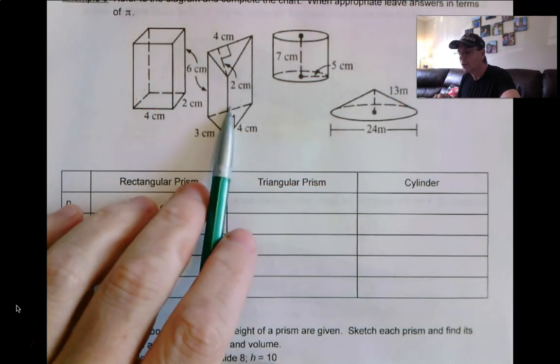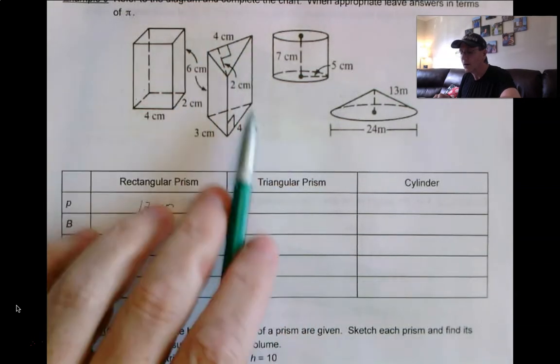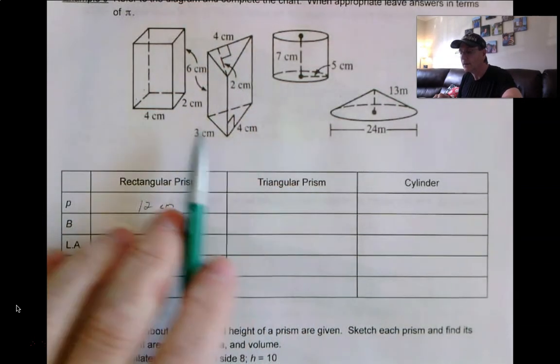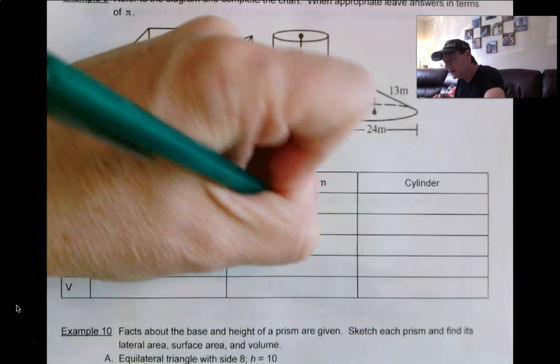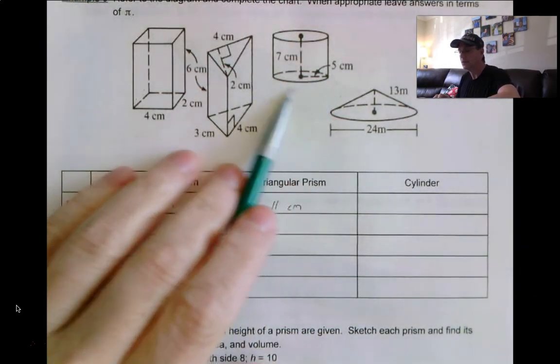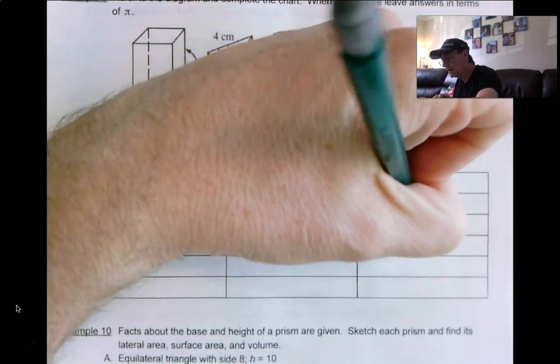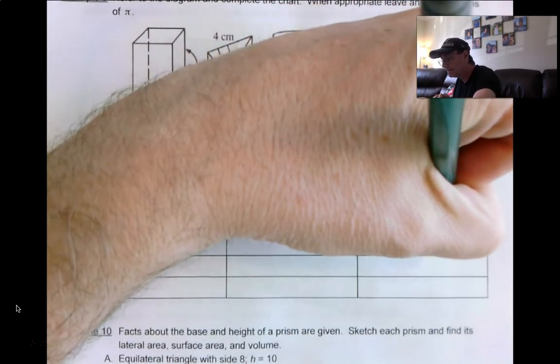Yeah, because this is 4, right? This is 4 here. So 3 plus 4 plus 4, or 11 centimeters. And perimeter of the base of the cylinder, circumference of the base, or 10 pi. And this is also centimeters.